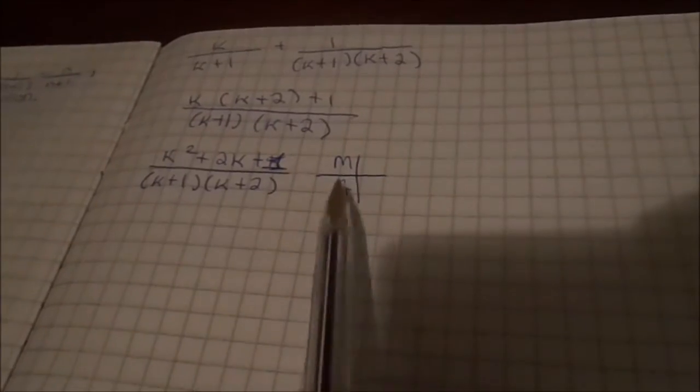So this is a method that my teacher taught me, MA, which is multiply and add. So this quadratic has to multiply to 1 and add to 2. So basically, 1 and 1, K plus 1 times K plus 1. So 1 plus 1 adds to 2, and 1 times 1 is 1. So that's the way to factor this quadratic. And then over K plus 1 times K plus 2.